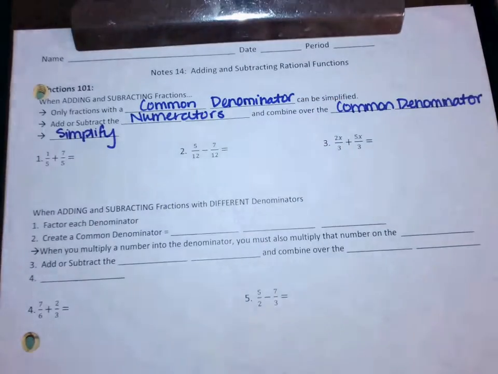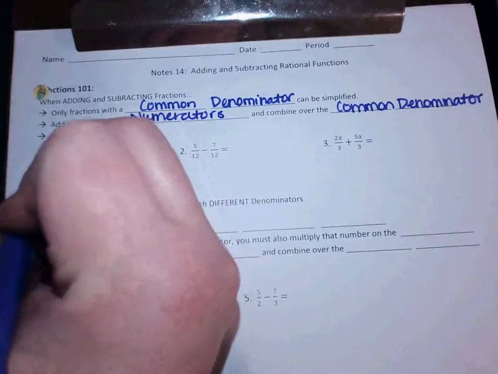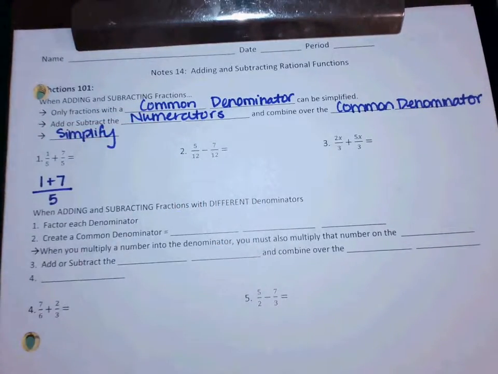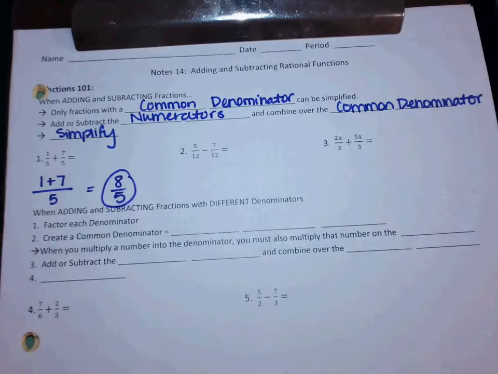So this is what that means. Take a look at 1, 2, and 3. Number 1 is 1 over 5 plus 7 over 5. The first thing you would check is, do the bottoms match? They're both over 5, so I can make that 1 plus 7 all over 5. If the bottoms match, I make it one big fraction, and then for the simplify step, what is 1 plus 7? That's 8 over 5. Easy, right?